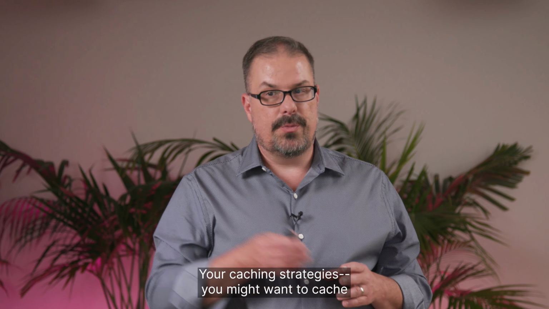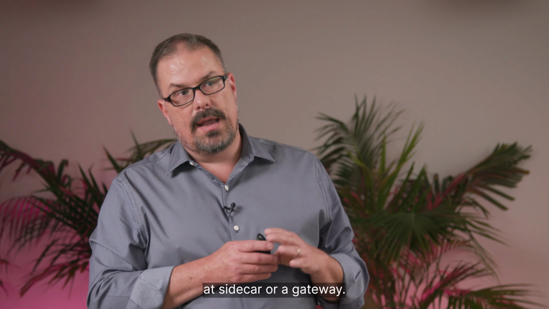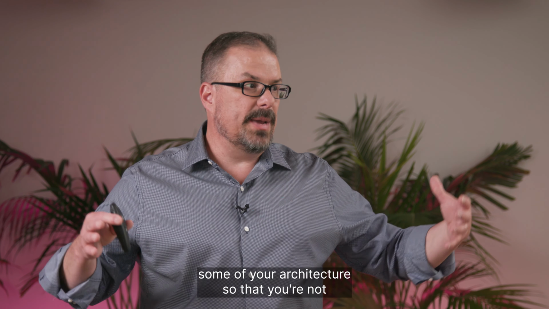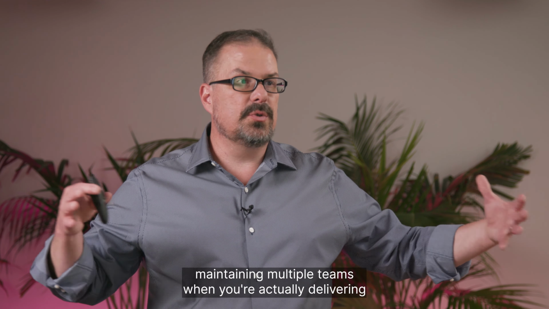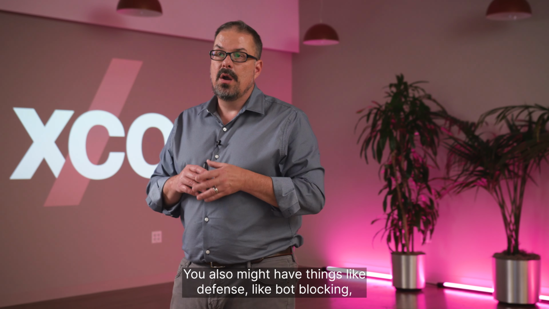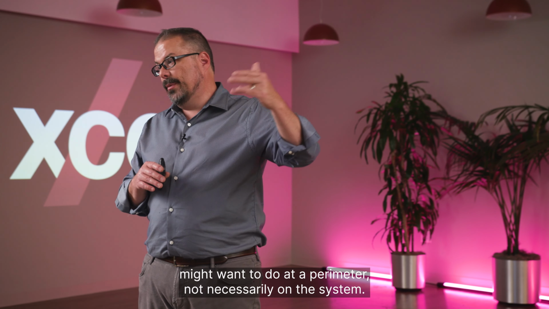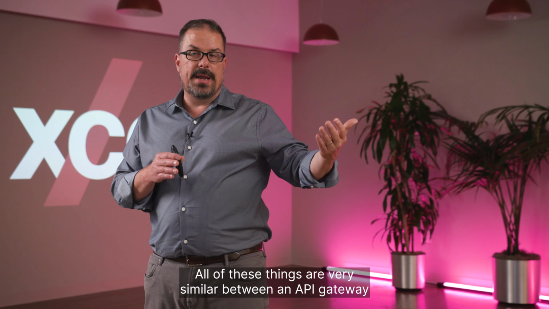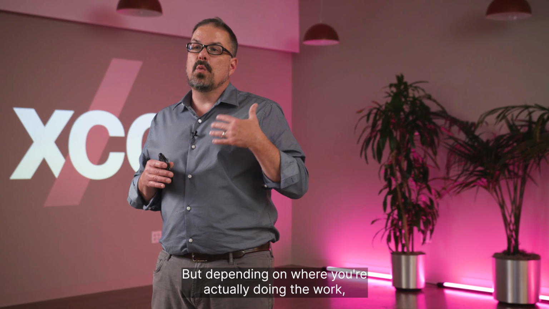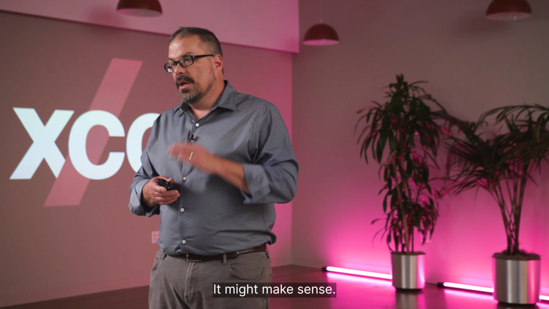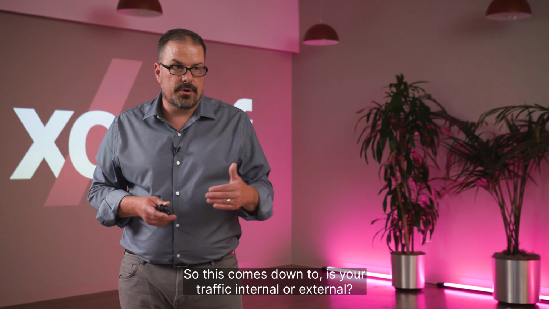Your caching strategies: you might want to cache at a sidecar or at a gateway. You might want to simplify and consolidate some of your architecture so that you're not maintaining multiple teams when you're delivering and building on this software. You also might have things like defense, like bot blocking or web application firewalls, that you might want to do at a perimeter, not necessarily on the system. All of these things are very similar between an API gateway and a service mesh, but depending on where you're actually doing the work, you might have a different set of requirements and it might make sense. So this comes down to, is your traffic internal or external?